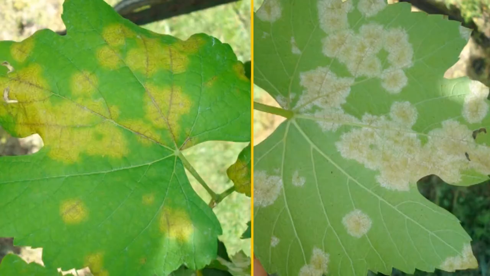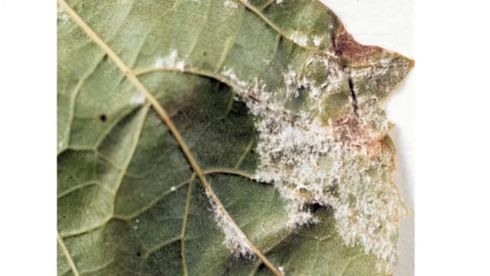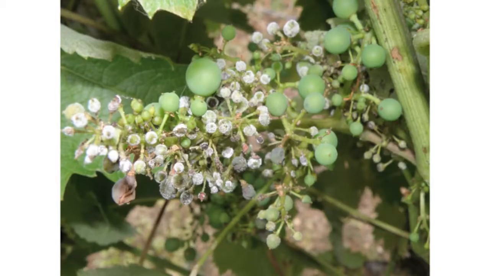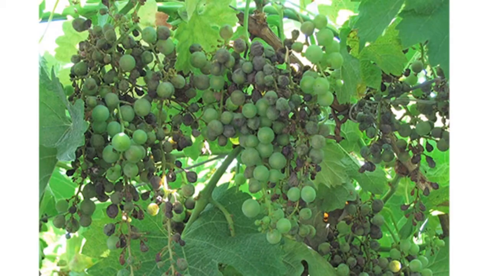Irregular, yellowish, translucent spots appear on the upper surface of the leaves. Correspondingly, on the lower surface, dirty white powdery growth of fungus appears. White growth of fungus on berries subsequently becomes leathery and shrivels.